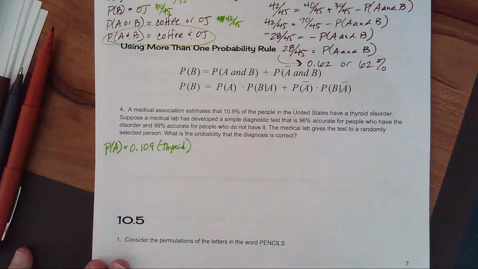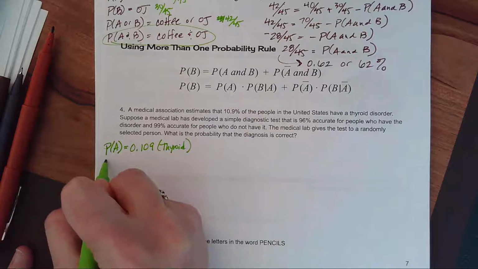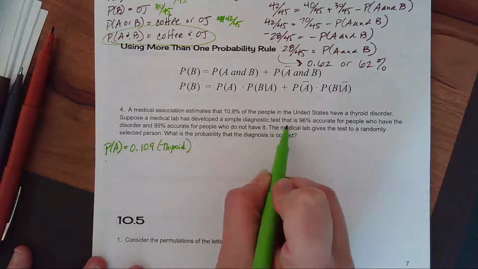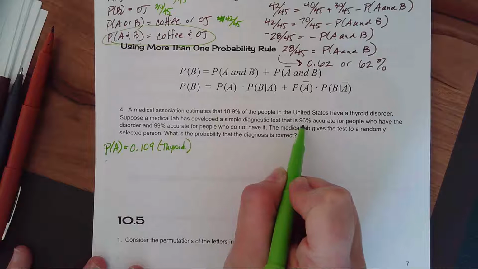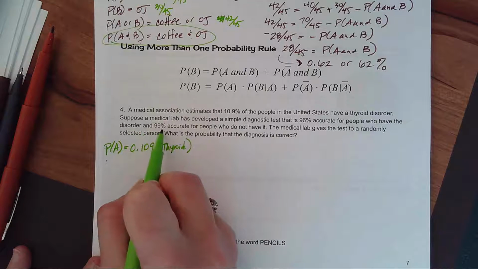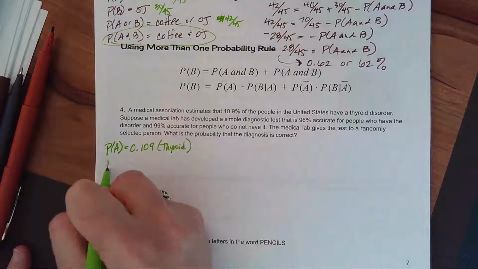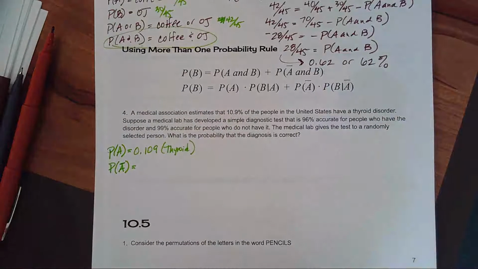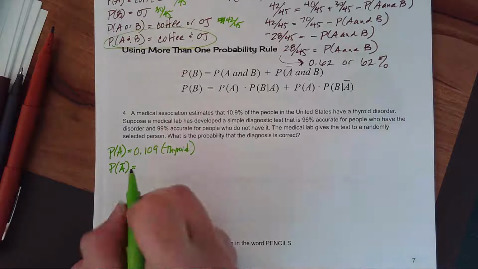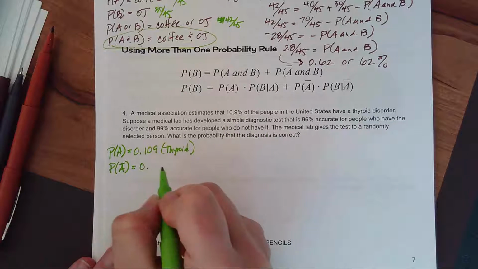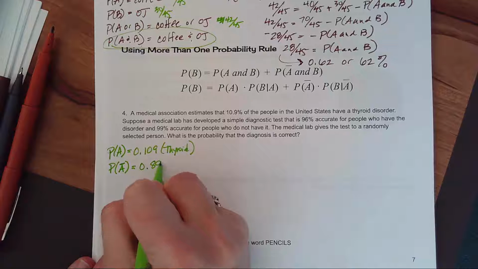Okay. Then we also have this one. It says, suppose a medical lab has discovered that a simple diagnostic test is 96% accurate for people who have the disorder and 99% for people who do not have it. So what we want to figure out here, because we're talking about people who have it and don't have it, is the probability of not having a thyroid disorder. All you're really doing there is taking 100% and subtracting 10.9%. If you do that, you get about 89.1% or 0.891.